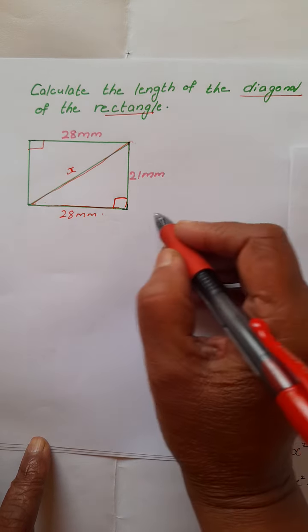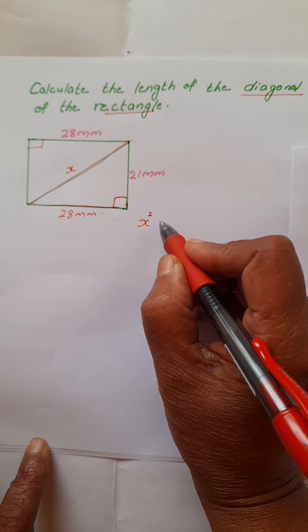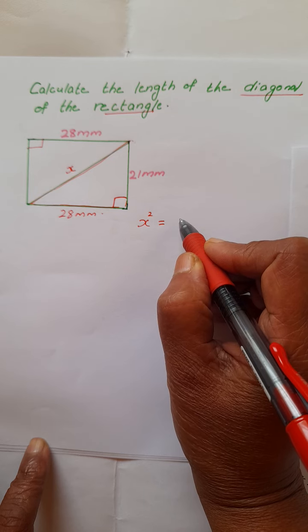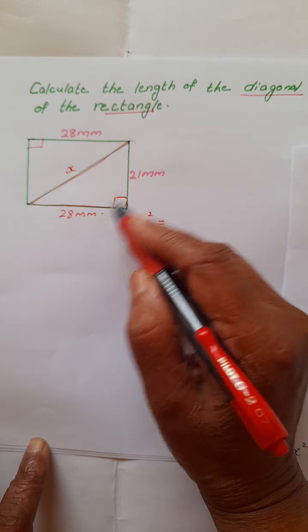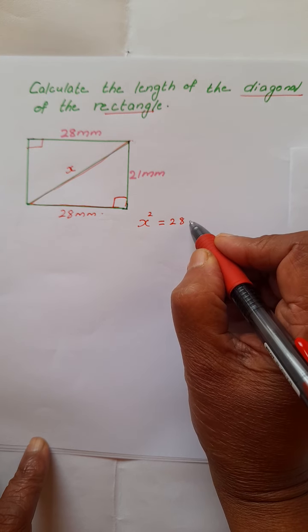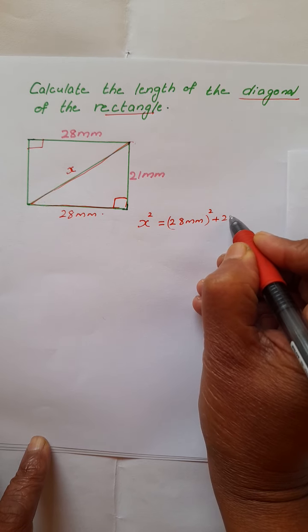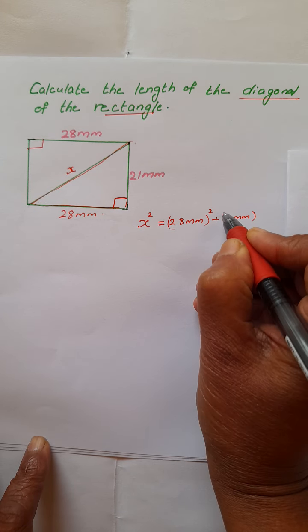So what do we write? Let's first write the equation using the Pythagoras theorem. X squared is equal to the sum of the squares of the other two sides. So it is 28 millimeter squared plus 21 millimeter squared.